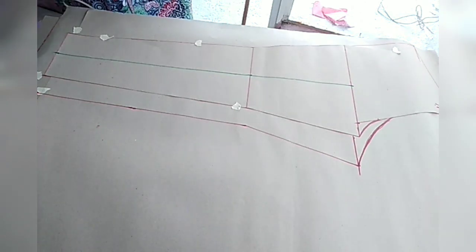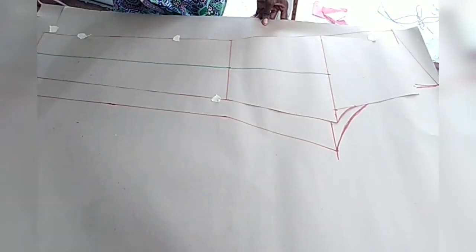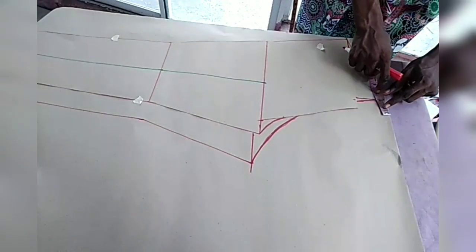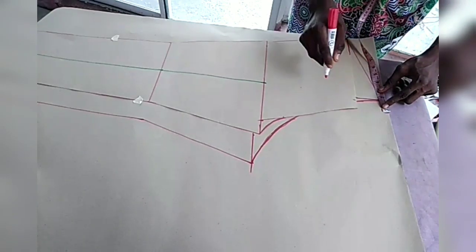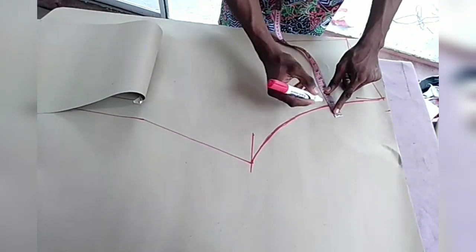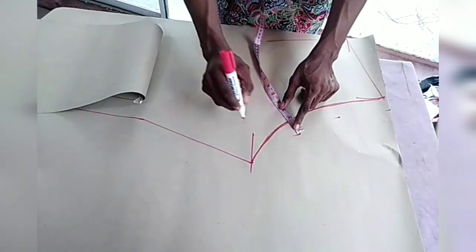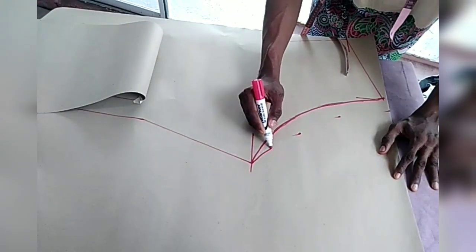So after I connect it down to the armhole measurement, what I'm going to do is to add my allowance at the back. So my back does not have allowance, so I'm going to include 1.5 inch for my sewing allowance at the back. 1.5 inch down to this extent, and you connect it to your crotch curve like this.